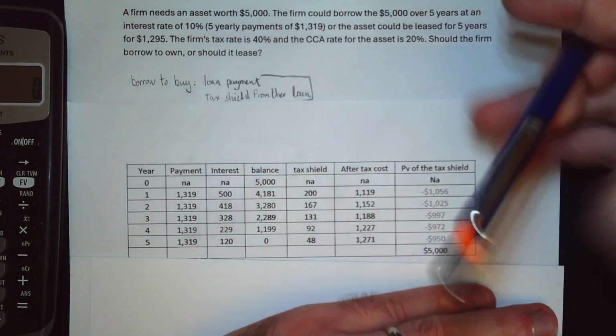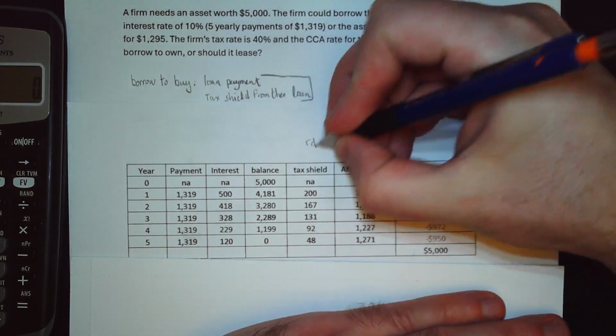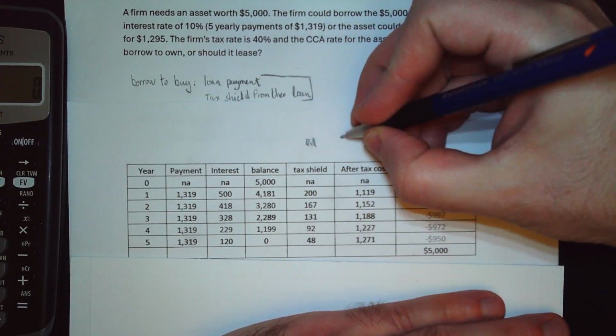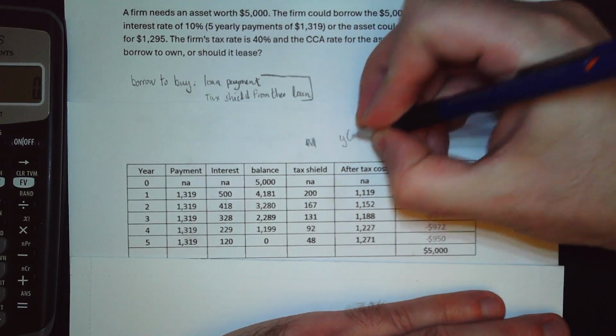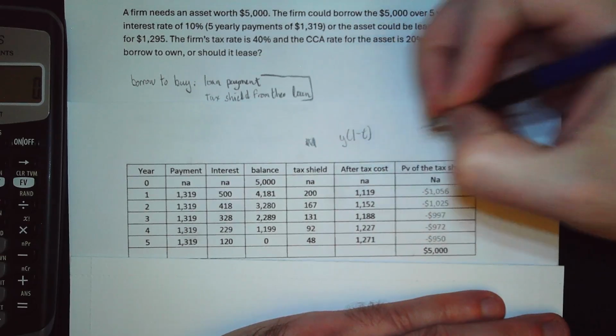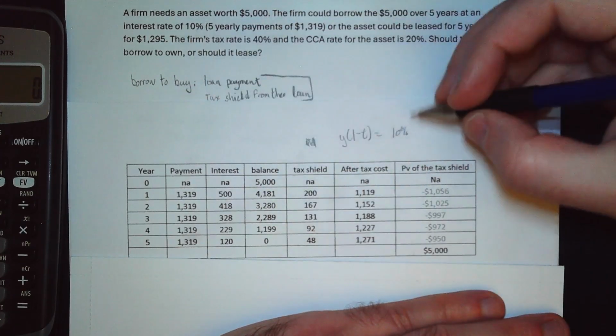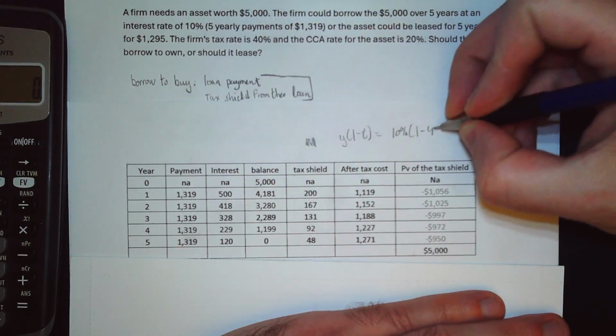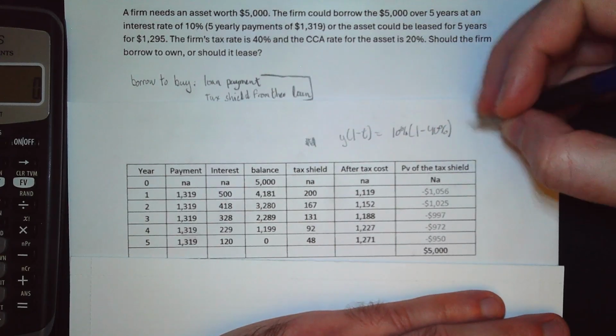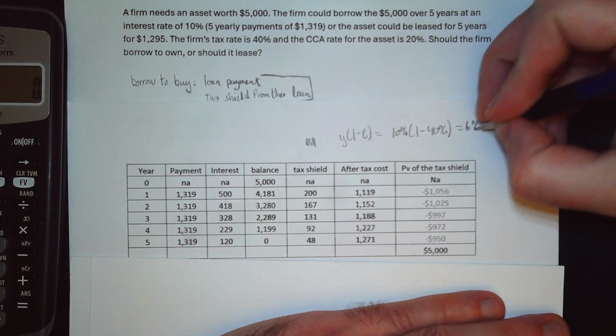So the discount rate that we should use should be the yield on my bonds times 1 minus T, the tax rate, which is going to be 10%, the cost of my debt, times 1 minus the tax rate, 40%. So the discount rate that I should use in this case is 6%.